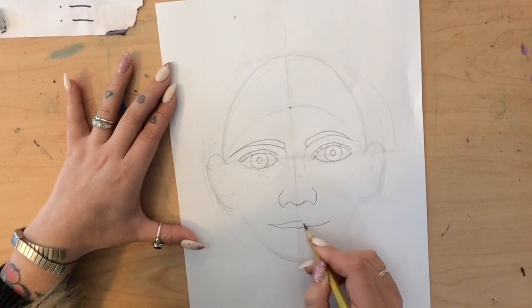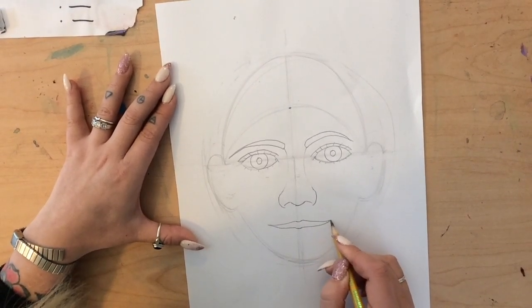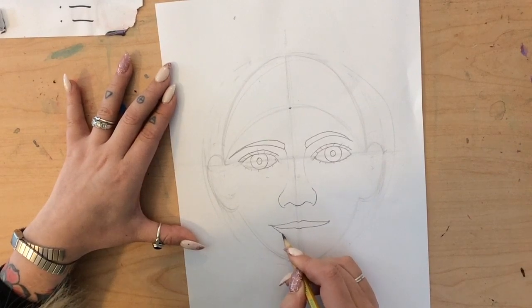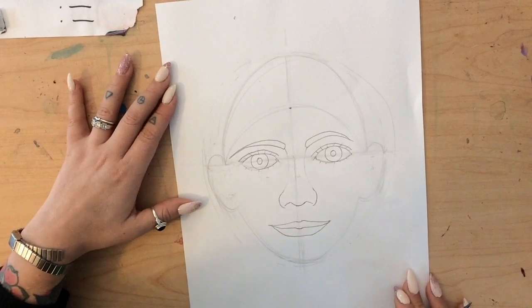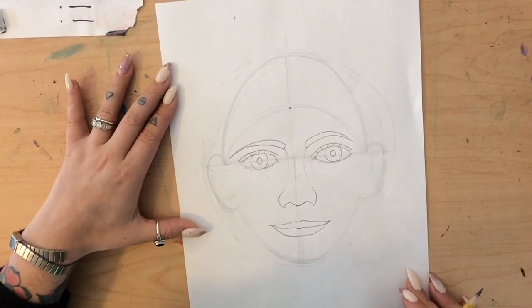I start with the Cupid's bow, that's a little U shape on the top of your lip, connect it to the sides of your mouth. The bottom lip is usually more of a smooth curve.